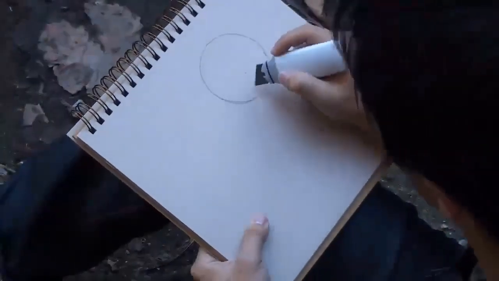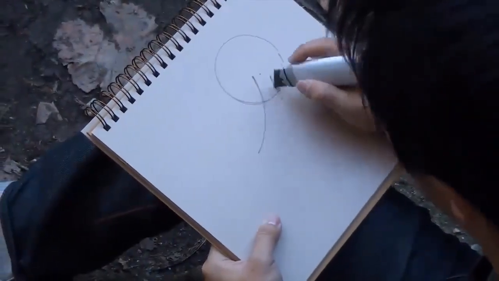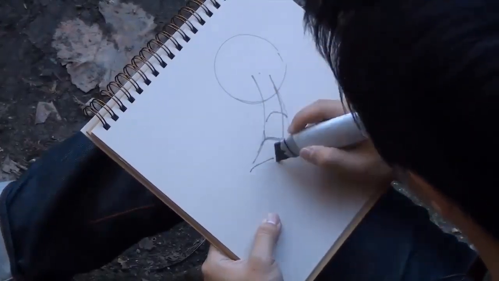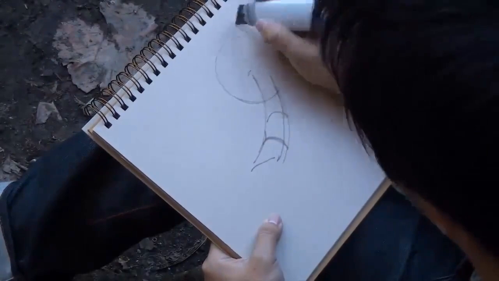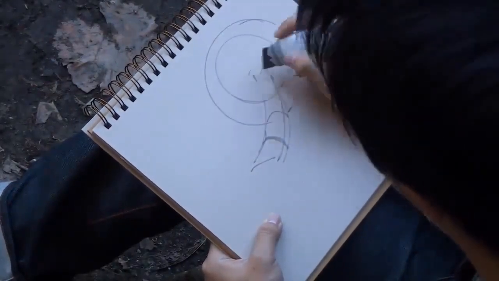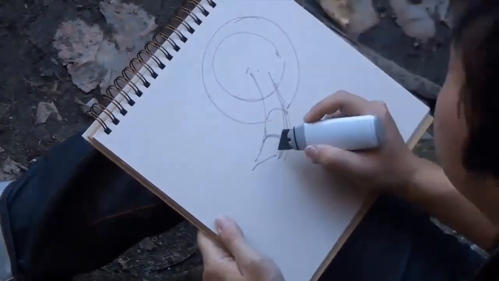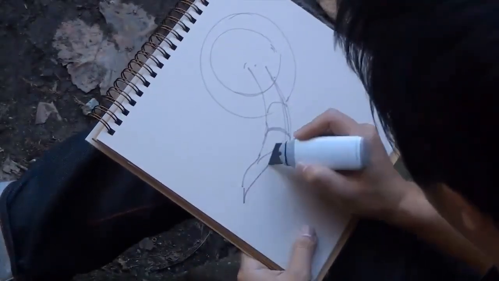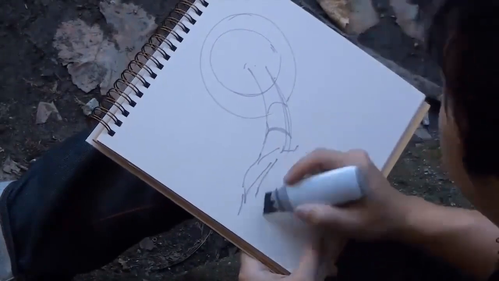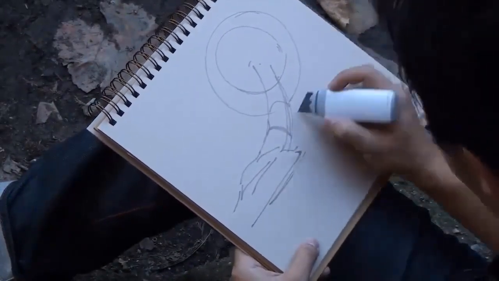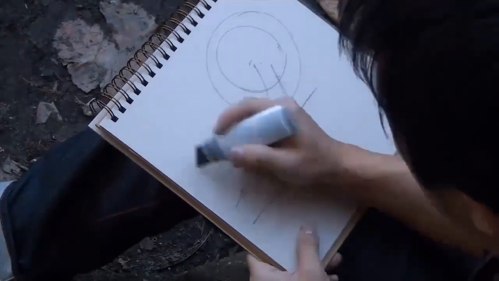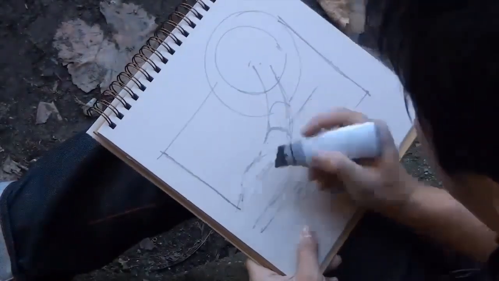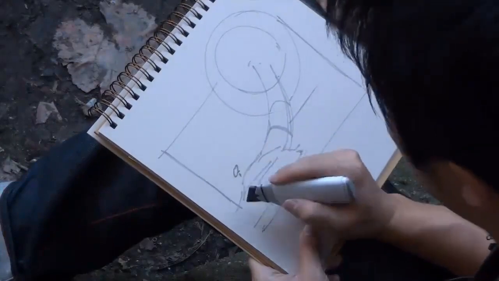Again, starting out extremely simple, including some of my contours. Remember, adjust as you go. If you feel you've misjudged some of the shapes that you've included, make the changes as you go along. Include some of the background, and I'll just kind of frame this in. Indicate some of the birds here.